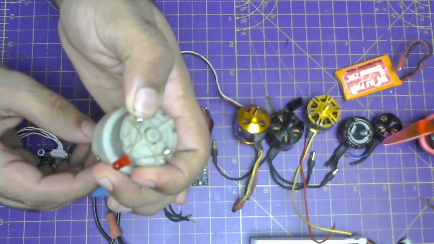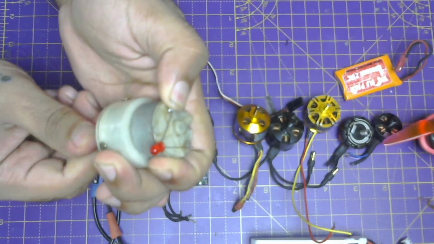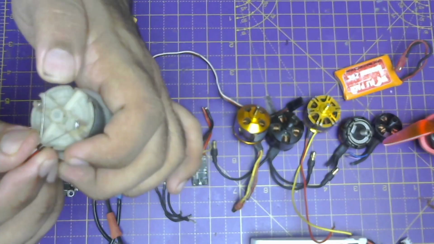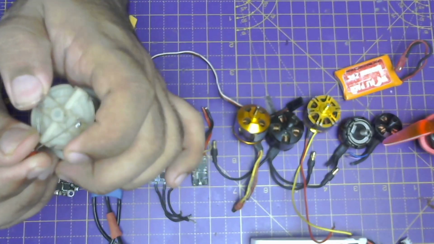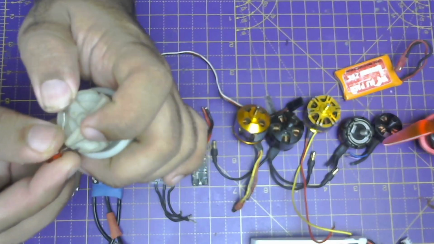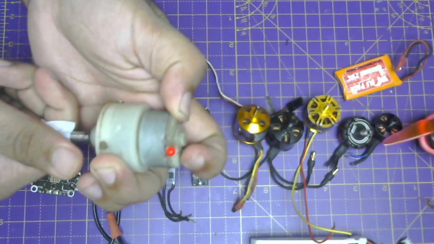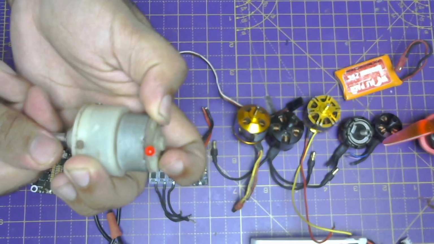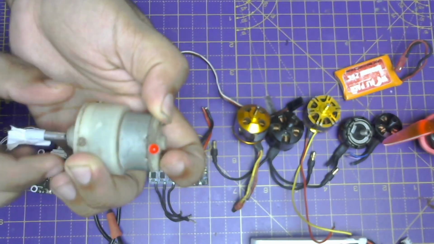So I've connected the LED to the terminals of this motor. If the connection is good and I rotate it, you can see the LED should shine. Let's make the connection first. I should have done it with wires, but there you go. As I'm rotating the motor, you can see the LED is blinking.